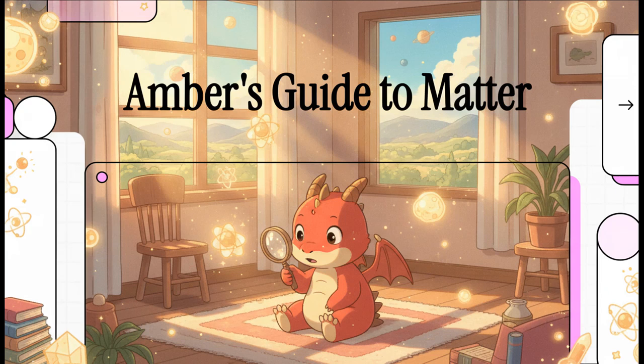Hey everyone, have you ever just looked around your room, maybe out the window, or literally just stared at your own hands and thought, what is all this stuff actually made of? Well, today we are going to dive right in and uncover the actual science of the physical world. We're going to break down the literal building blocks of the universe.